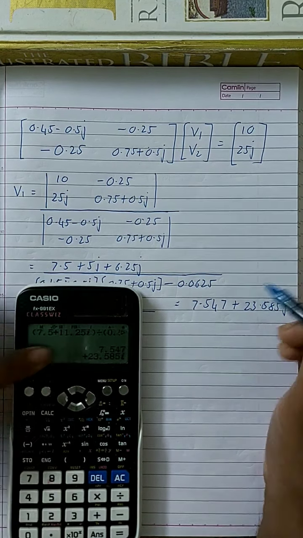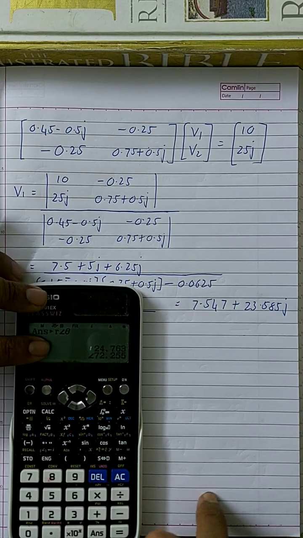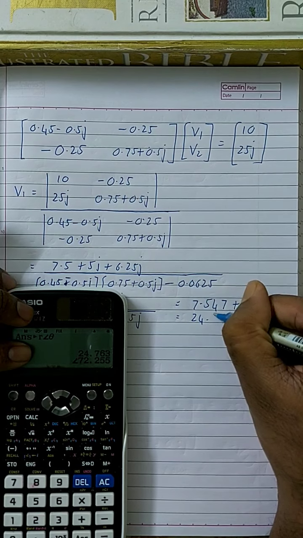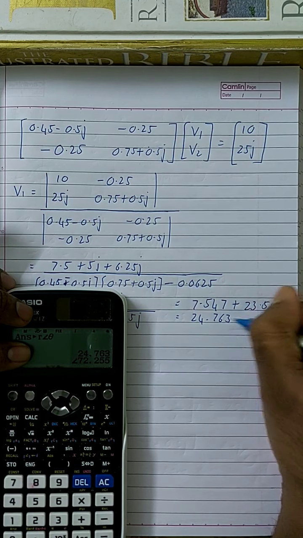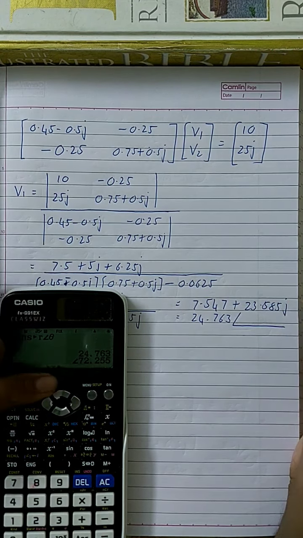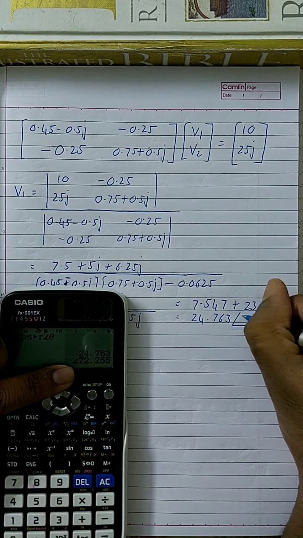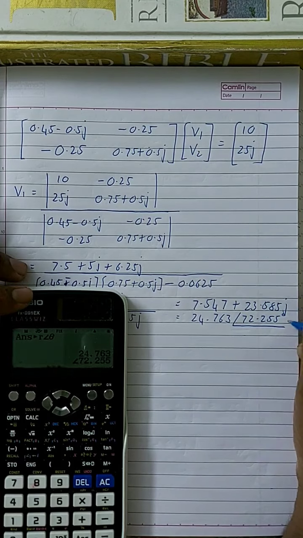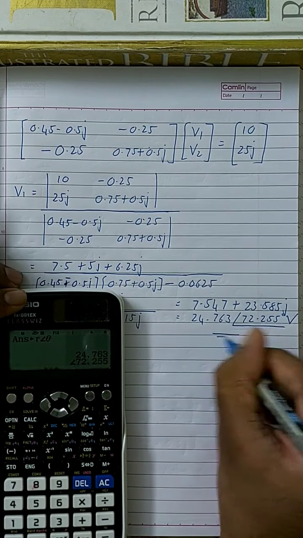And what about its angular form? Let me change it to its polar form. In polar form, you get 24.763 angle 72.255 degrees. This is volt. This is the value of V1.